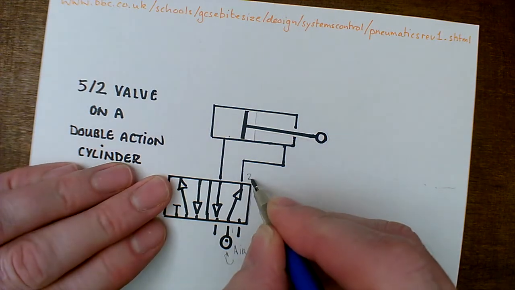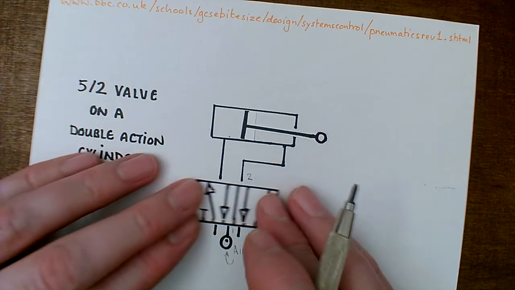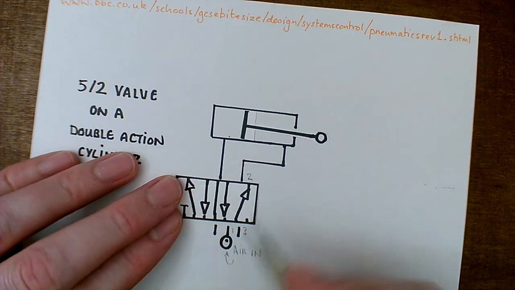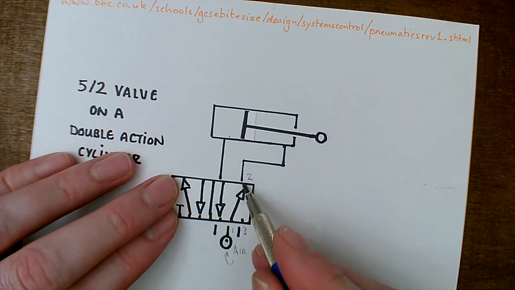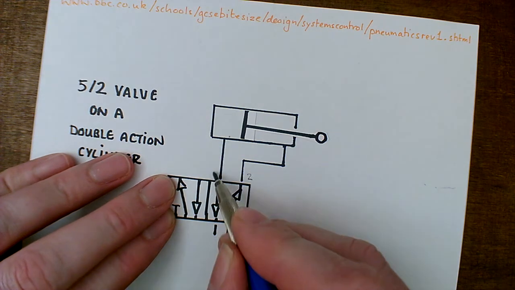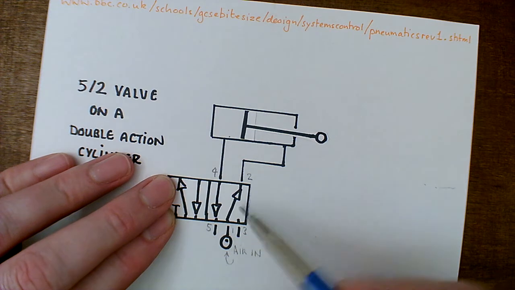So 1 to 2, like so. And this would exhaust, in that position, this would exhaust through 3. We have 1, 2, 3, like so. We have 4 and 5.